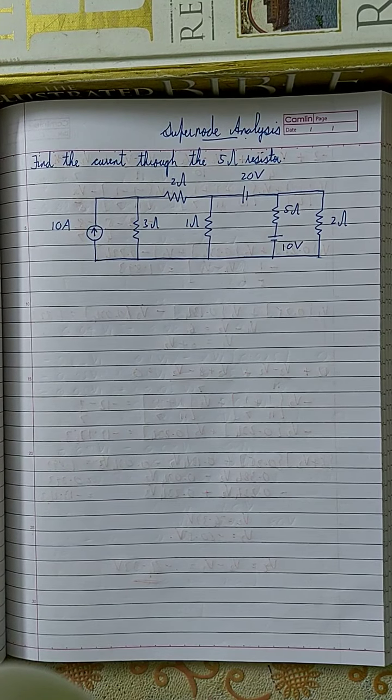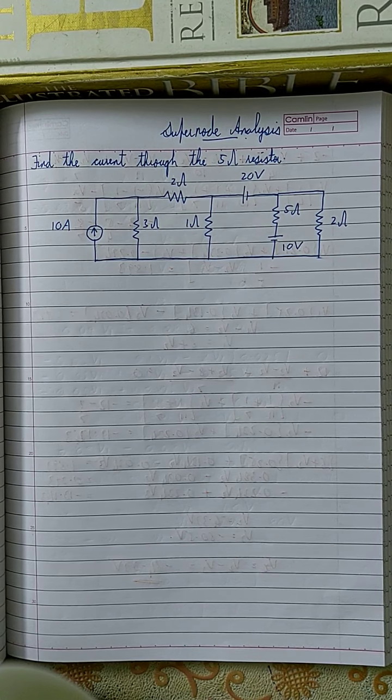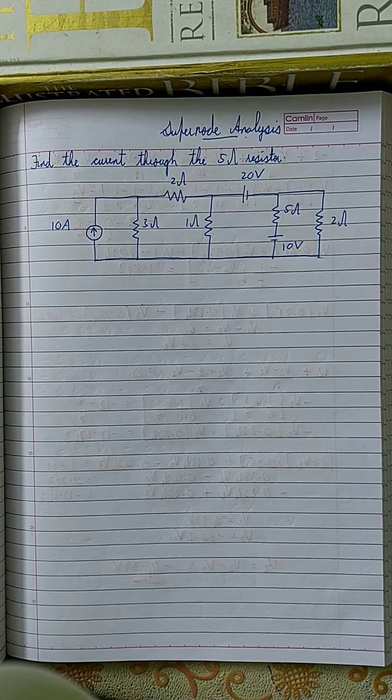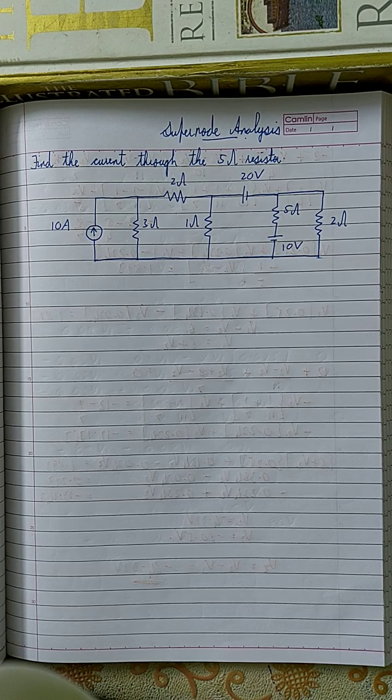So now in this problem we are going to show you how to do the supernode analysis. Alright, so what is a supernode? When we learned about mesh analysis, you are basically finding the value of the mesh current, right? And likewise, when you are doing the node analysis, you are basically finding the value of the node voltages, right? So now you have also learned about super mesh.